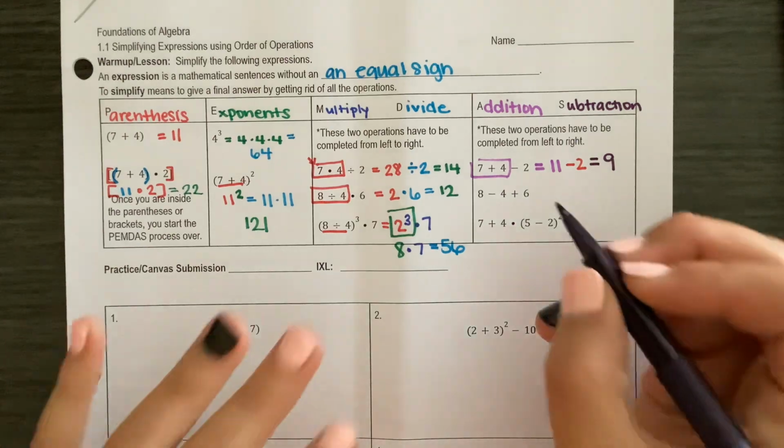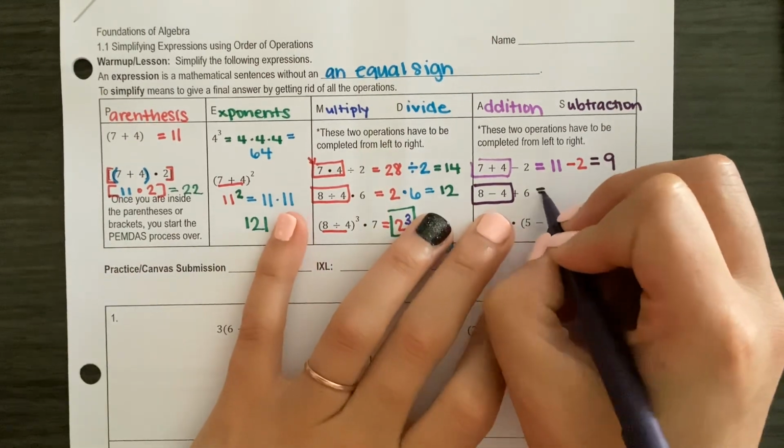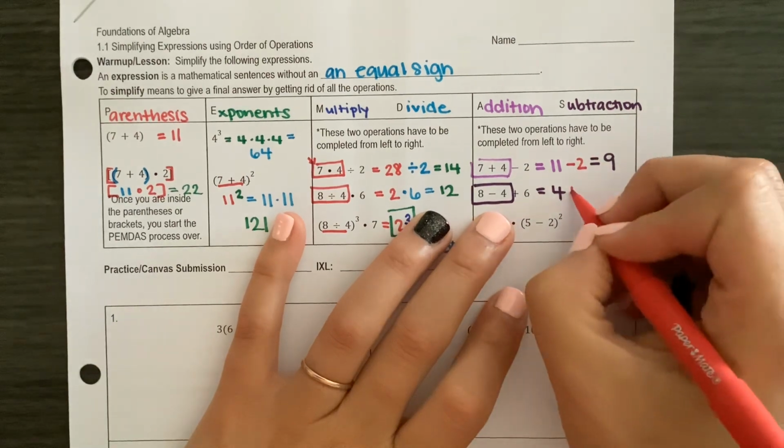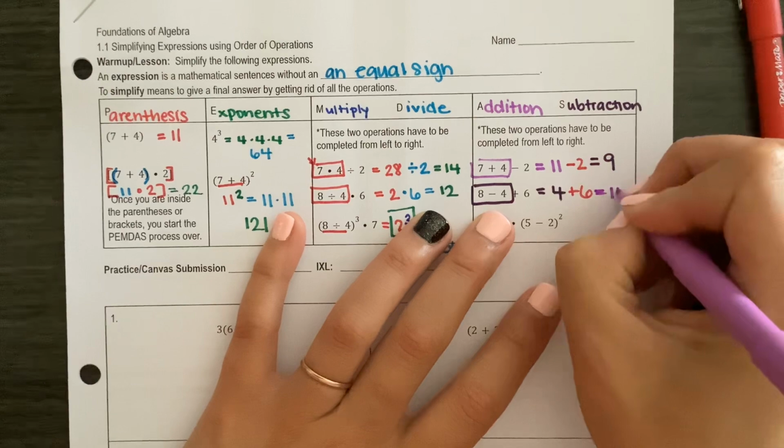Now in this next one, there's subtraction first. So I have to do 8 minus 4 first. 8 minus 4 is 4. I still have a plus 6. And when I add those two together, I get 10.